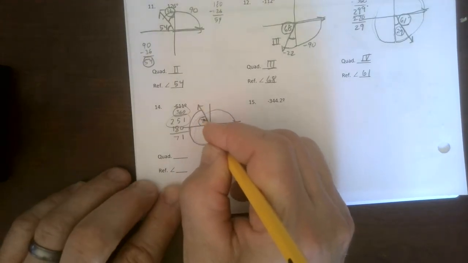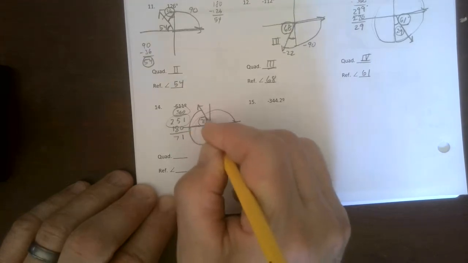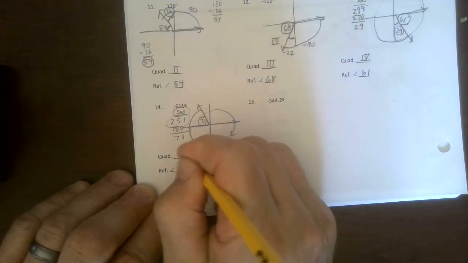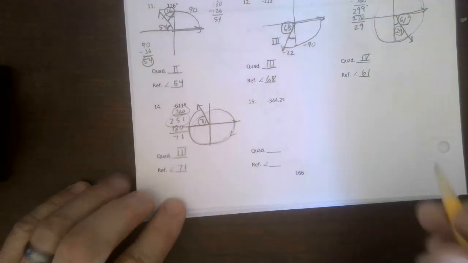Now, is that my reference angle? Yes, because it's sandwiched between my x-axis and my spinner. So it's quadrant 3, 71.